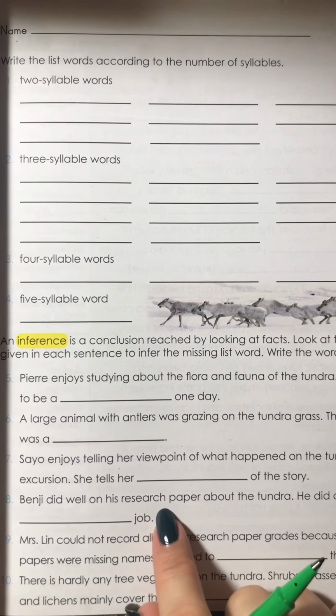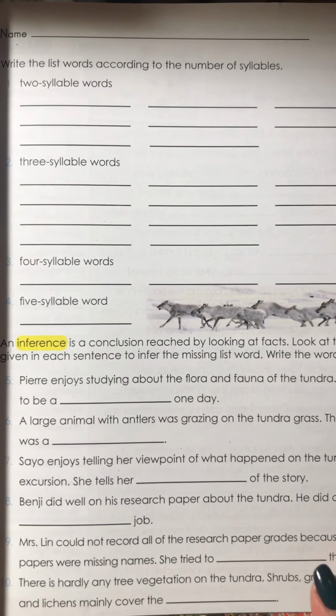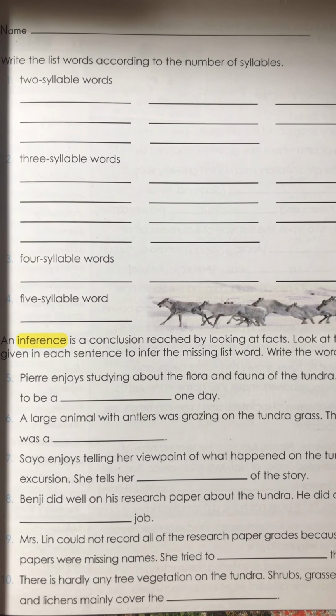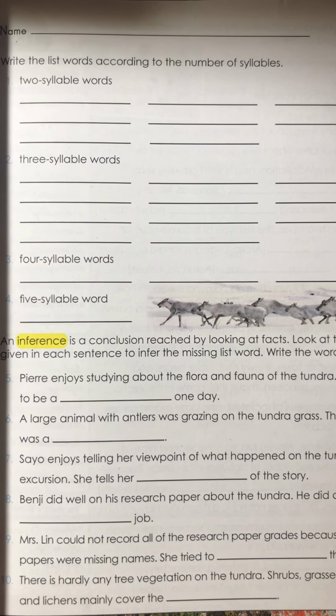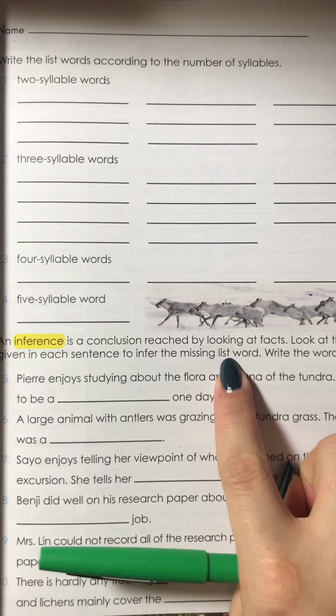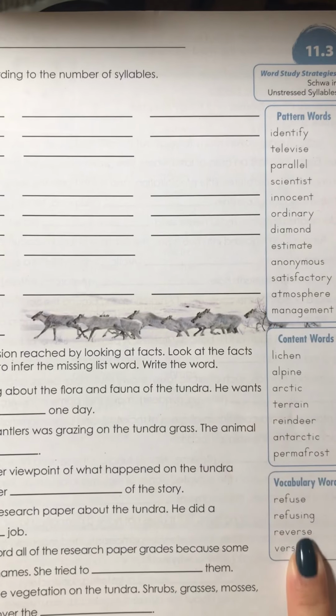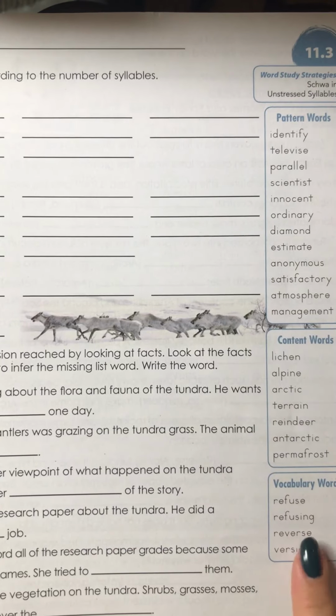And then here on the bottom, you're going to write in the missing word. It says, an inference is a conclusion reached by looking at facts. Look at the facts given in each sentence to infer the missing list word. Write the word. So all you're going to do is use the clues in these sentences to write the correct word. This time it does say missing list words, so you're going to be taking a look at all of the words to figure out which ones apply here for numbers 5 through 10.